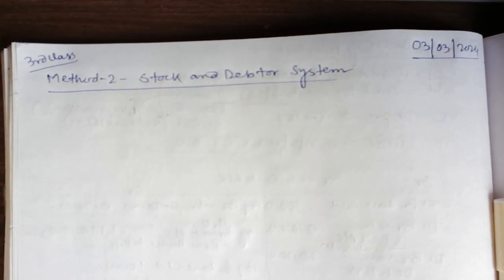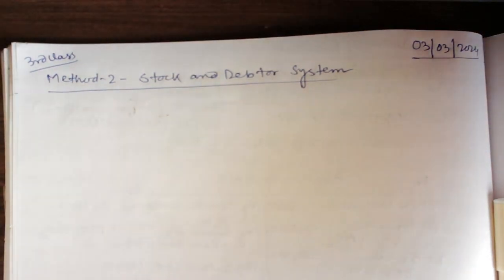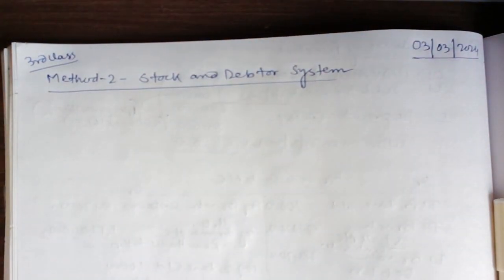The concept is quite similar. We are going to record everything regarding the transactions of goods sent to the branch and goods returned by the branch, at cost price as well as at invoice price. We have learned what cost price is and what invoice price is. Cost price is when goods are sent by the head office to the branch at cost, and invoice price means when goods are sent by the head office to the branch at cost plus profit.